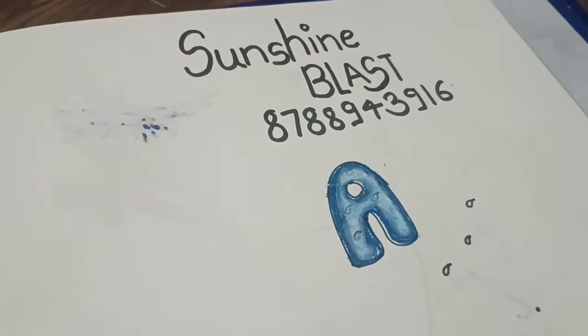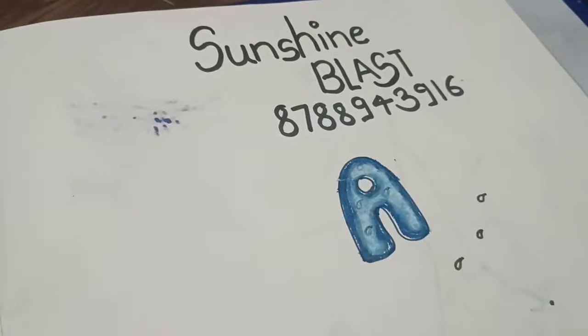Now for the 3D calligraphy, we will start with the shading part of this 3D calligraphy. For that we need a scale.